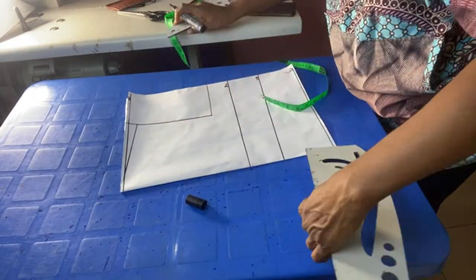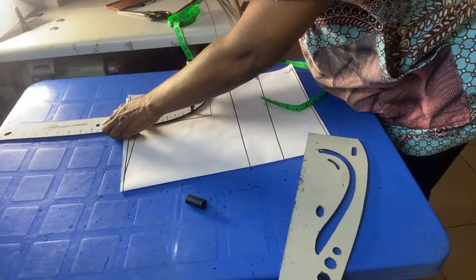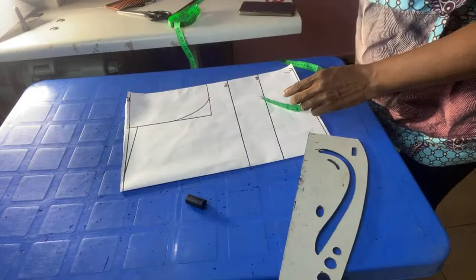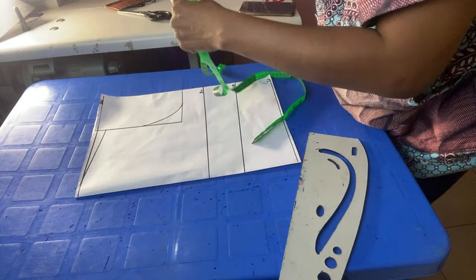So I want to create my armhole curve. Because this is the back armhole, I'm just going to give it a beautiful curve like this. And then the next thing we are going to do, we are going to mark our dart.